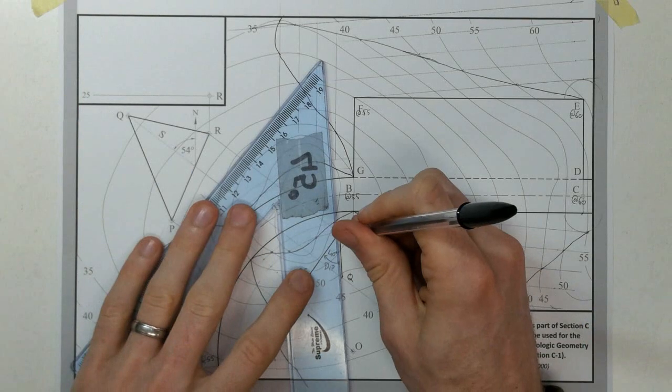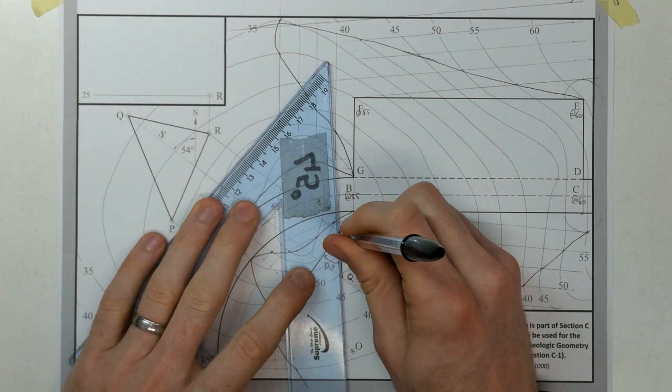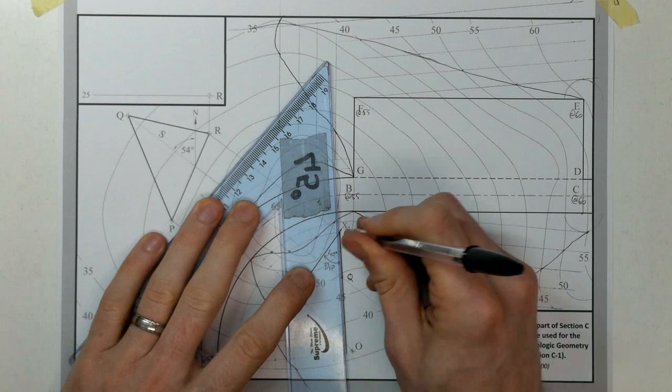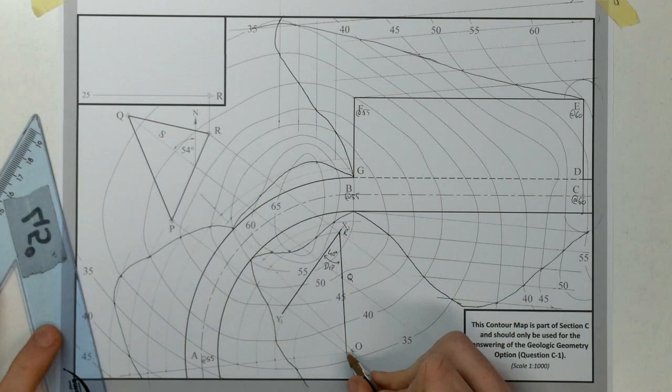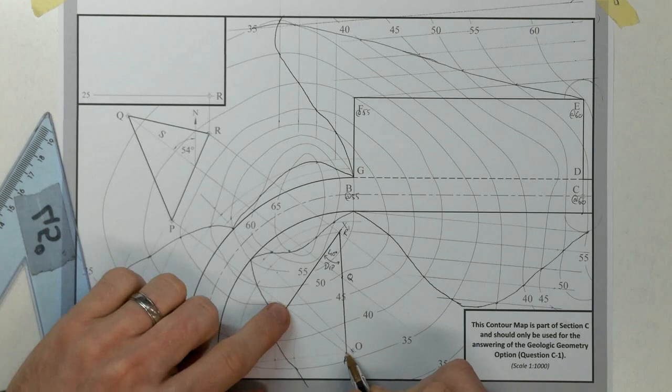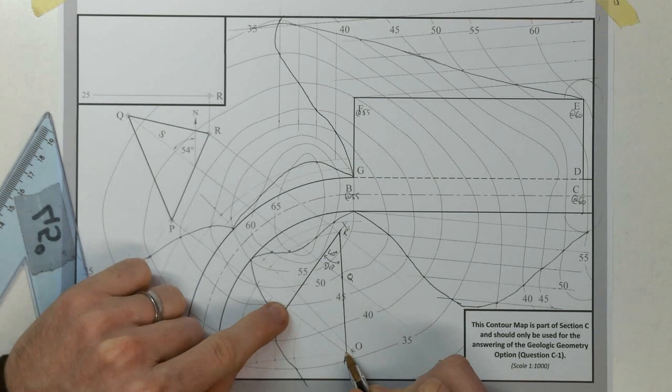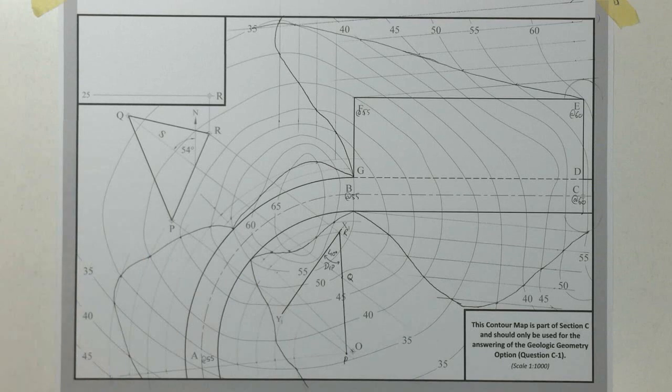So here is that completed edge view. So that then is the position of P. So that then is the height of P. Okay, the height of P. So let's continue on here.